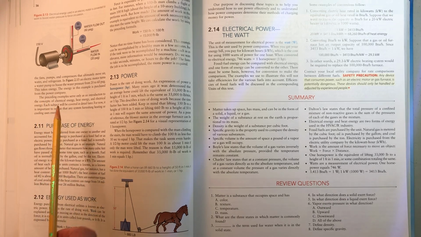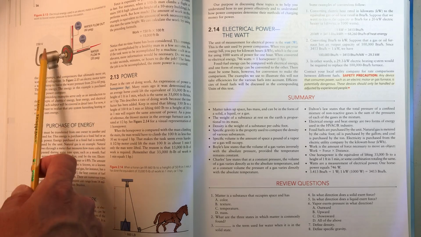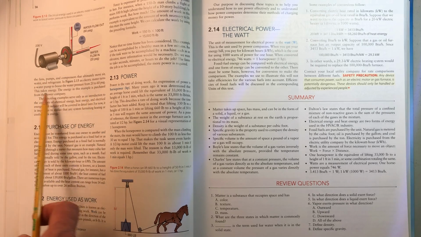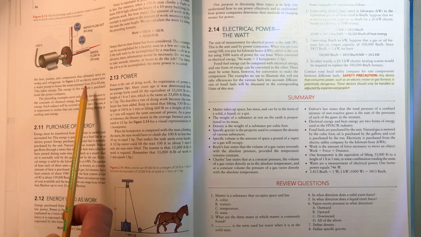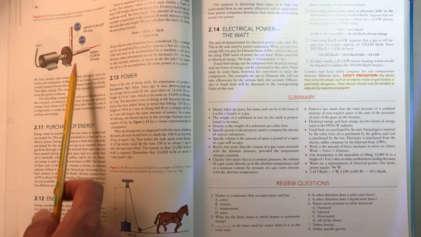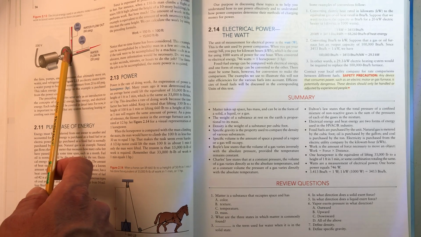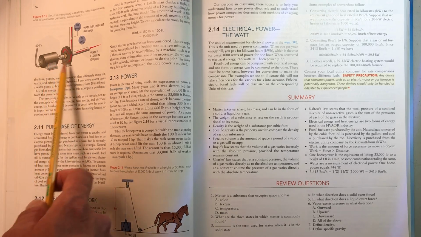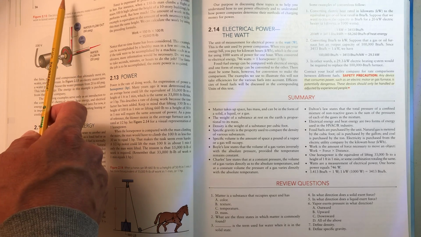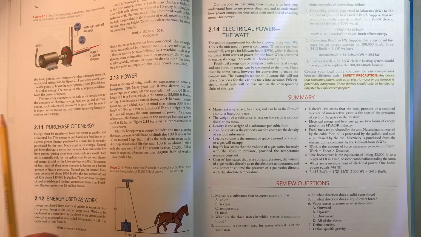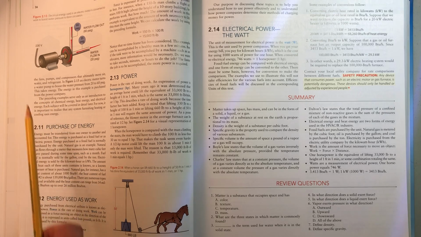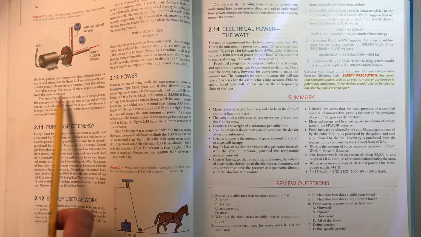In figure 2.13, an electric motor turns a water pump to boost the water pressure from 20 to 60 psig, gauge. So it's 20 psig coming in, and the pump is spinning, which increases the pressure of flow out to 60 psig. This takes energy, so the energy in this example is purchased from the power company.